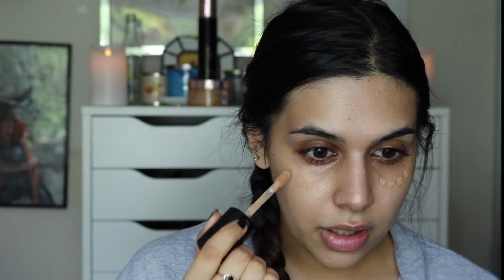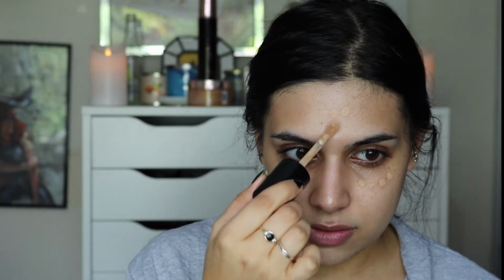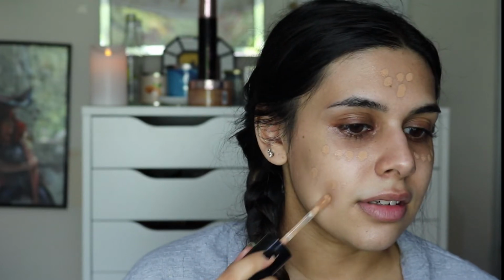I get really red because my skin gets really dry, especially when it's allergy season, which is now. So she just dotted it under her eyes, and she did it on her forehead, didn't she? And just kind of around her face, I guess. And she used her fingers, which I don't ever do with concealer. So for me, this is just kind of evening out my skin tone a little bit.